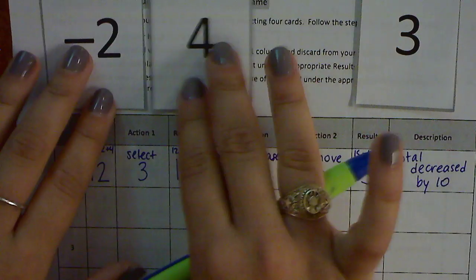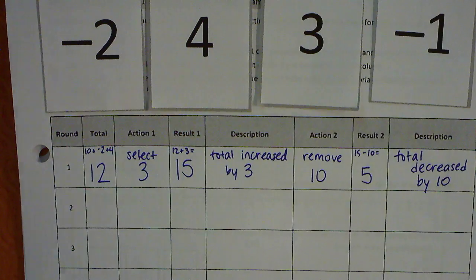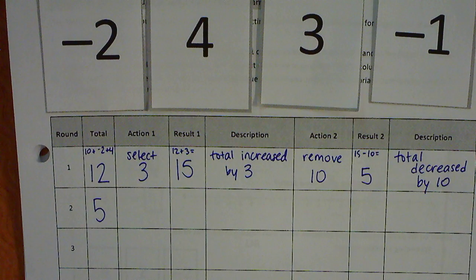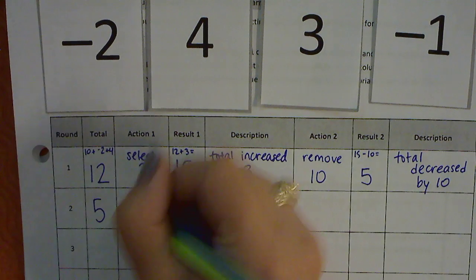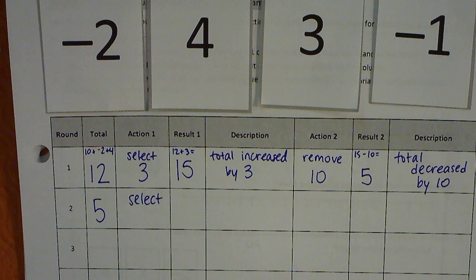Now let's do another action and see what happens. My total used to be 5. That's what we found from the last round. And now I've selected a new card. Fill out what card I've selected. That has changed my total as well.